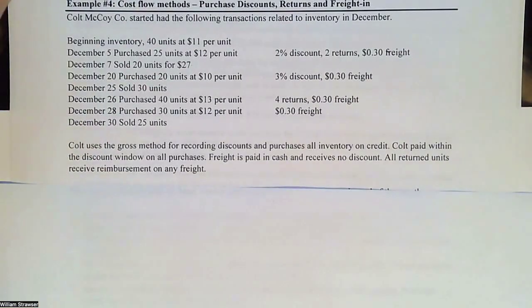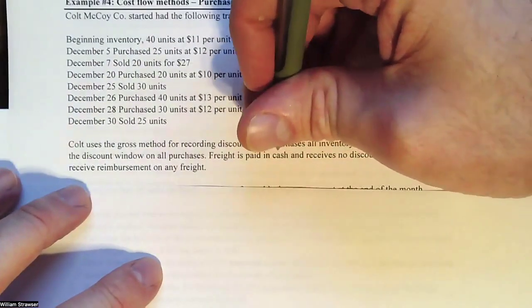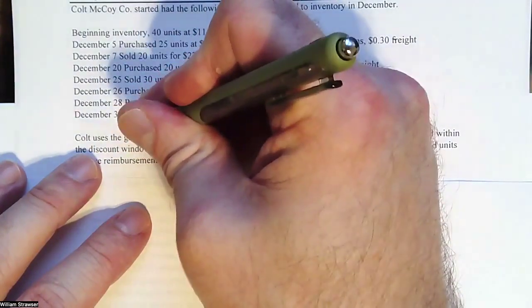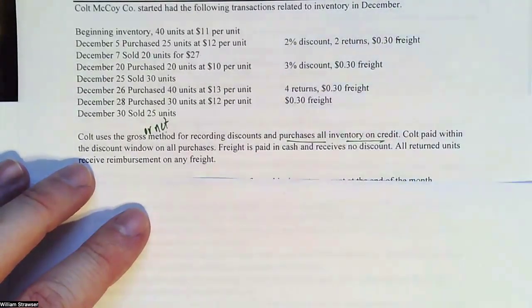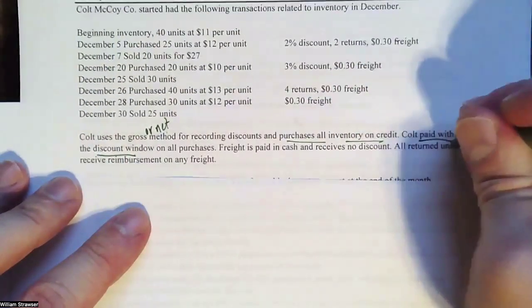These problems get so laden with detail and so many different price points that one of the things I typically assume is that we're always going to be purchasing this inventory on credit. We're using the gross method for recording discounts. This could change; it could be gross or net, but in this case, it is the gross method. So make sure you pay attention to which one you're using. Whether they use gross or net, they're always going to pay within the discount window.